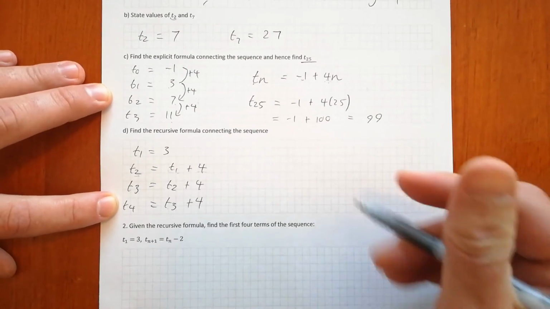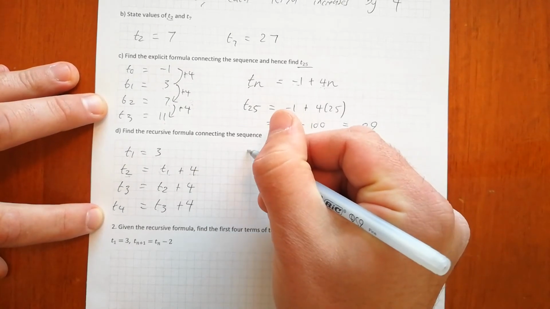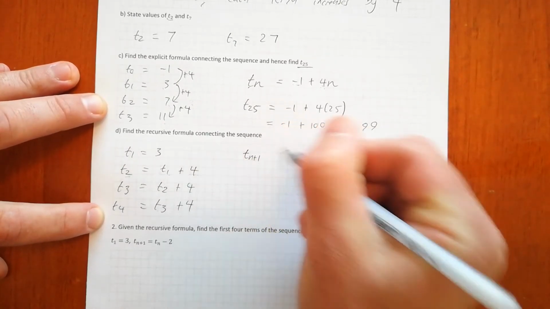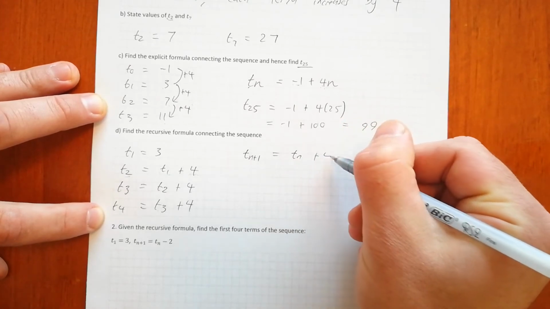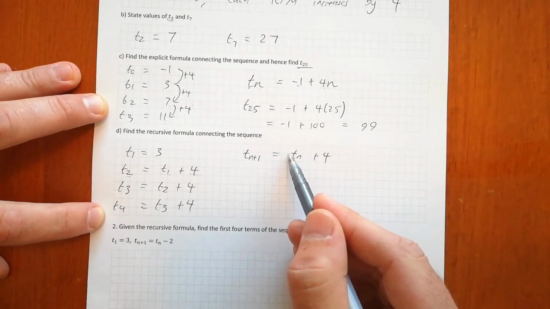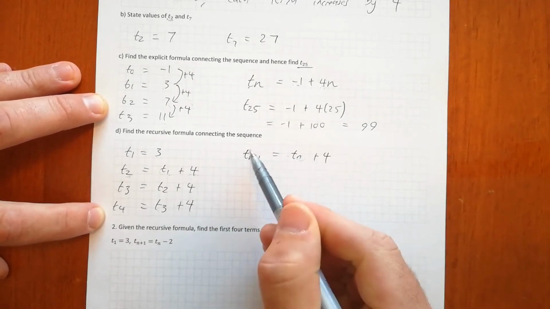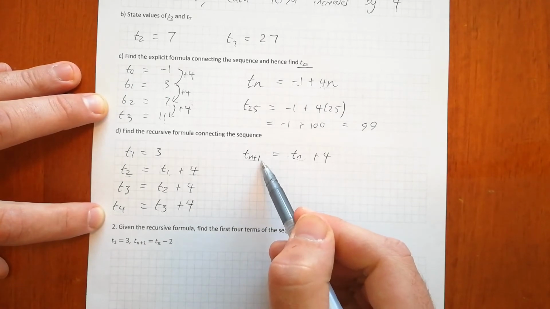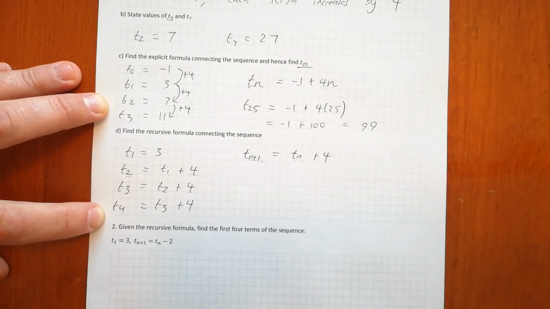And so then our rule, the way we're going to write that in as a recursive statement is like this. T of n plus 1 is equal to T of n plus 4. So if we have the nth term, then the next term, T of n plus 1, is going to be equal to the nth term plus 4.